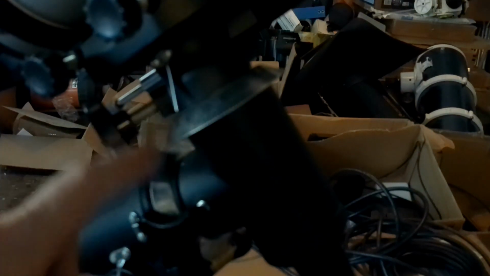Now that we've leveled, polar aligned, and set our two setting circles, we can find anything we want in the sky. Setting the setting circles is sort of like doing a one-star alignment on a GOTO mount. It tells the telescope, in a mechanical fashion, where one star is. And we can find other stars using that as a reference point.